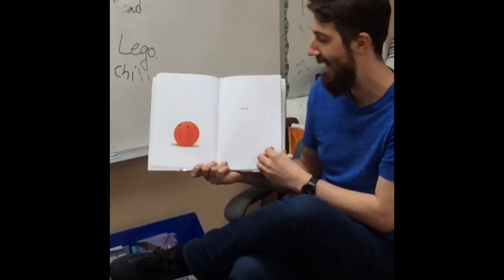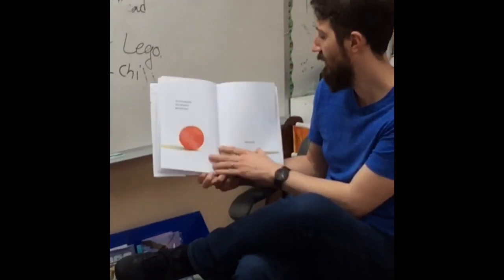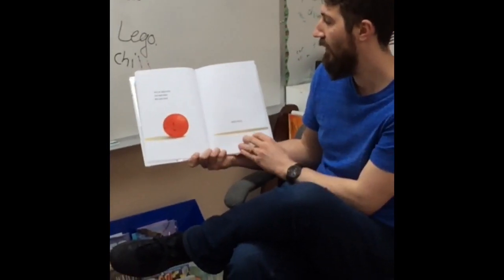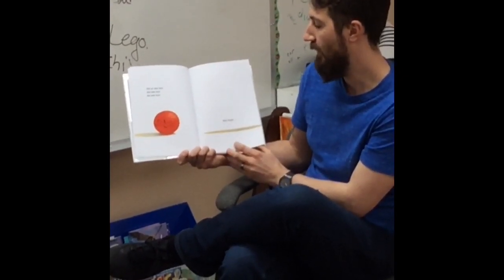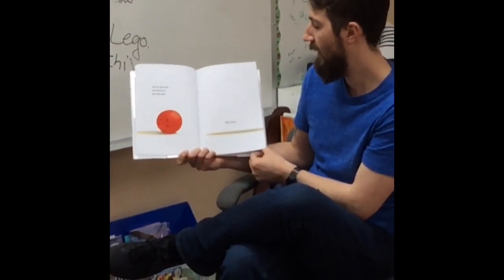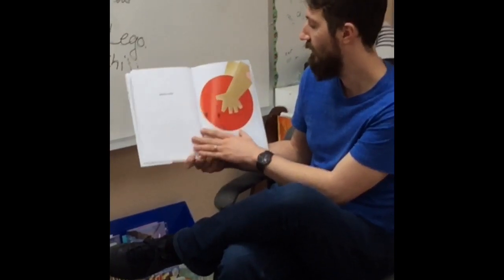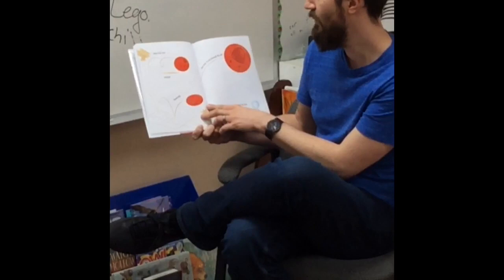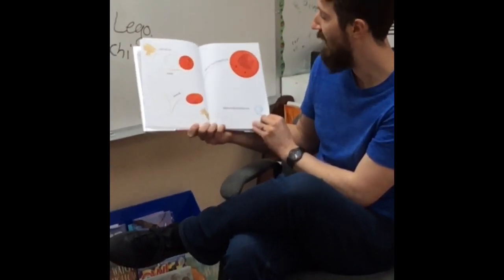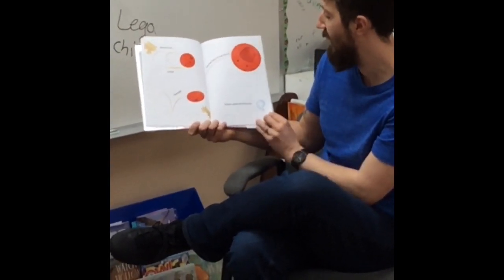Ball sat. And sat some more, and some more, and some more. Until finally, someone arrived. Soon Ball was rolling, bouncing, and even flying through the air.